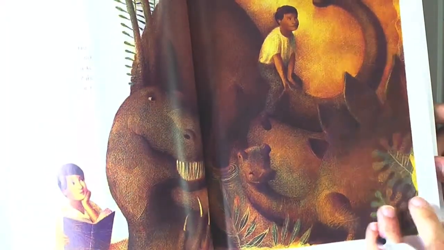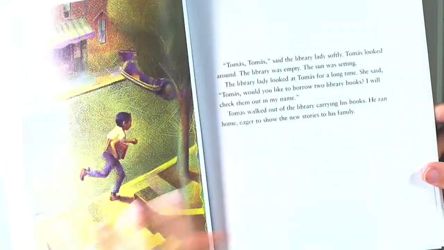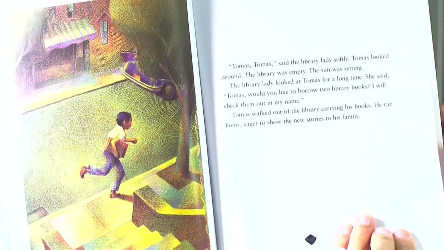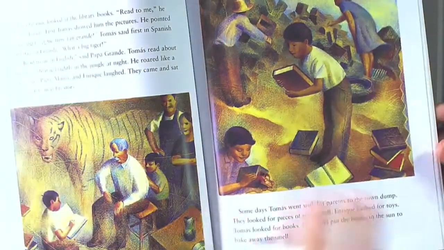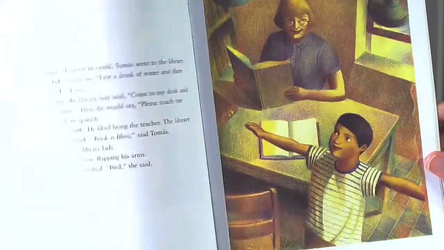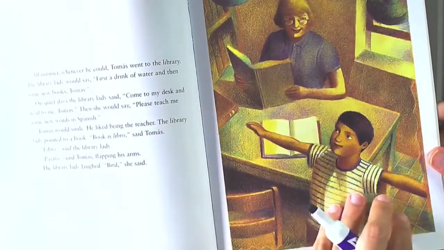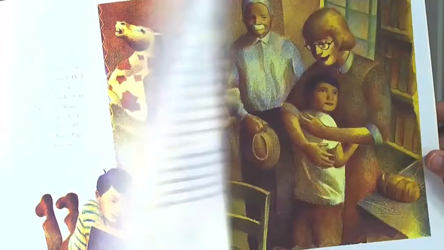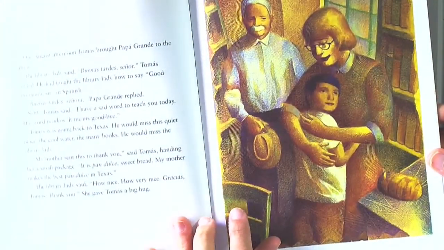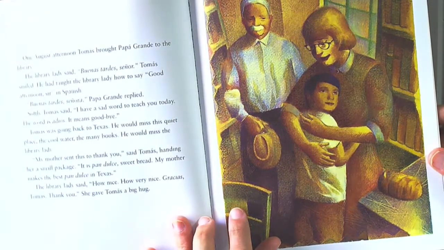So then he has this experience, he reads the book, everything's wonderful. Wow, he's really living his best life. He goes to find more books. He's telling stories to his family. And he's teaching the library lady words in Spanish, and everything's wonderful. And then, oh no, he has to leave. He has to go back to Texas.